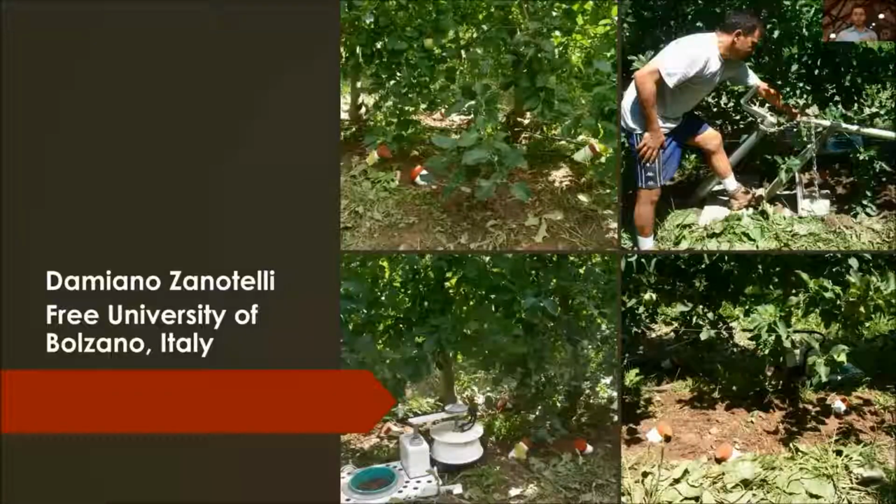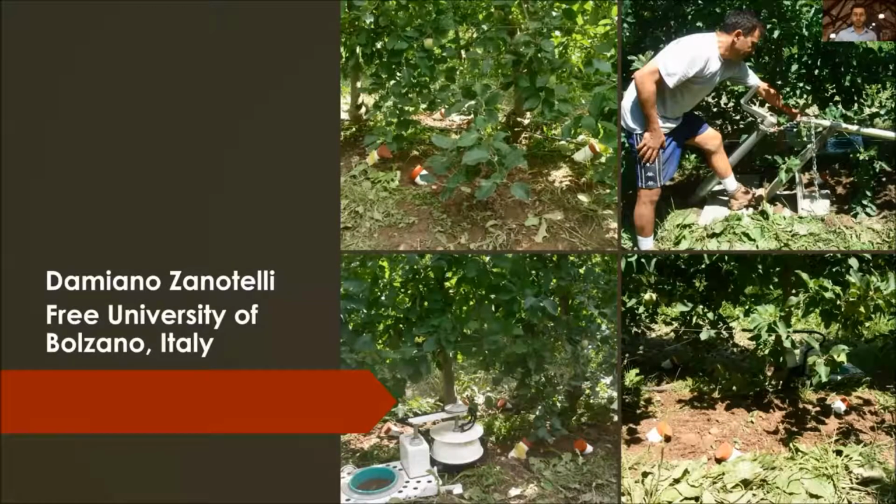And here we see more of an orchard application where we do have the 45 to 60 degree angles of tubes. But again, this is right around different pumps, in very moist, sometimes very dry environments, from Damiano Zanotelli of the Free University of Bolzano, Italy. And it's just to give some of the breadth of the applications.